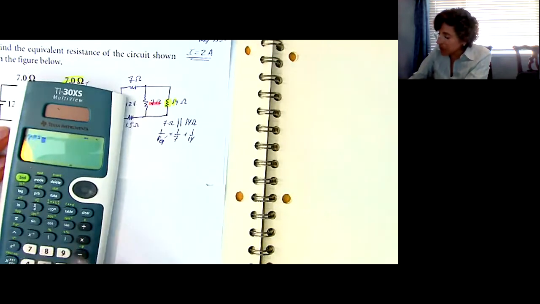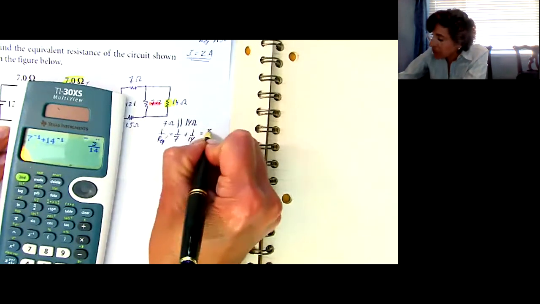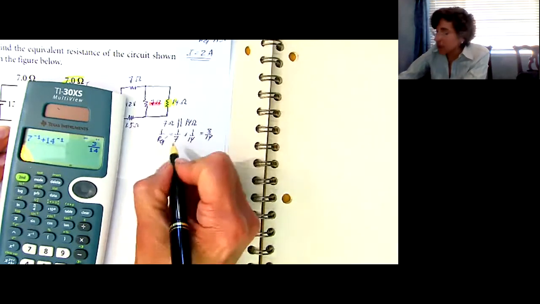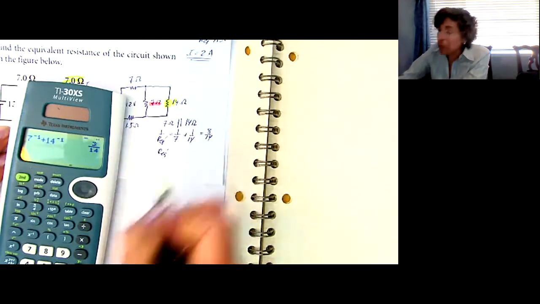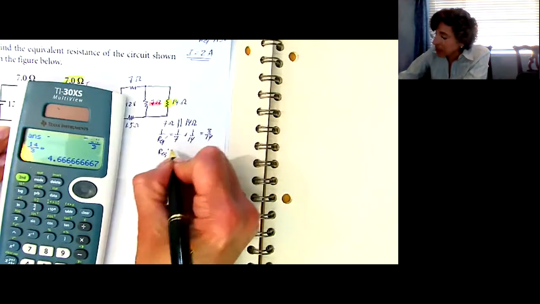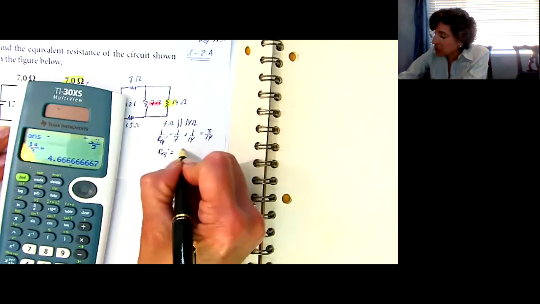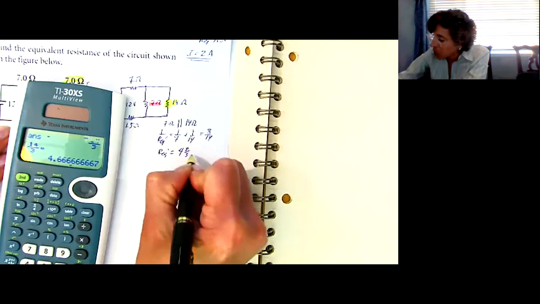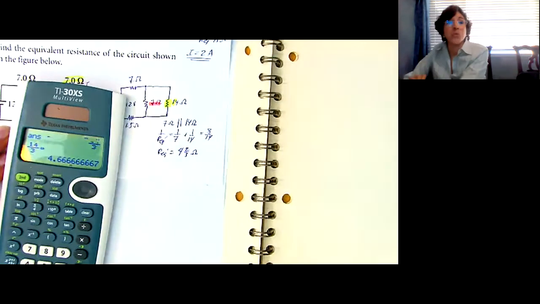So the inverse of 7 plus the inverse of 14 is 3/14. So the inverse of that, I'm going to call my R equivalent prime and take the inverse of that. That'll give me 14 thirds, which is 4.666666. I know it's 4 2/3. So I'm going to say 4 2/3 ohms. That's just more precise than 0.67.